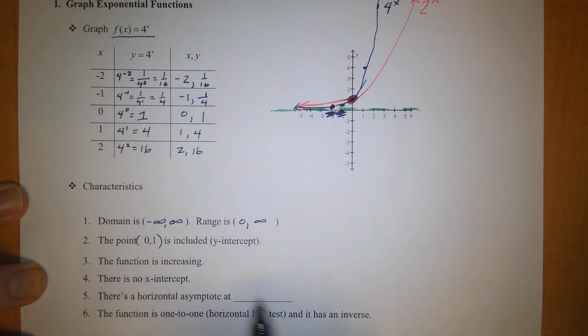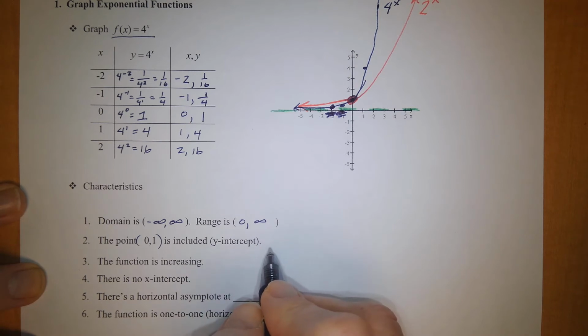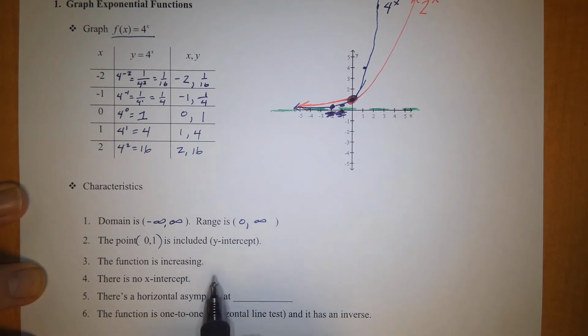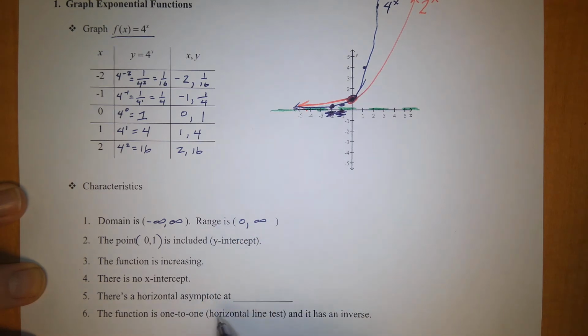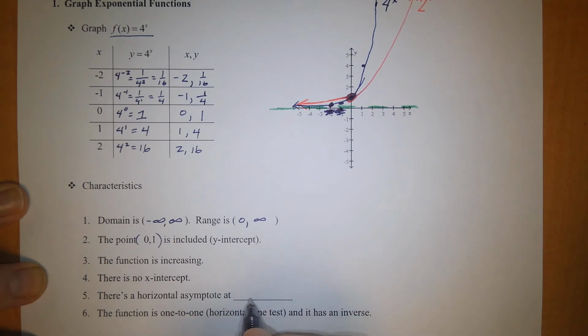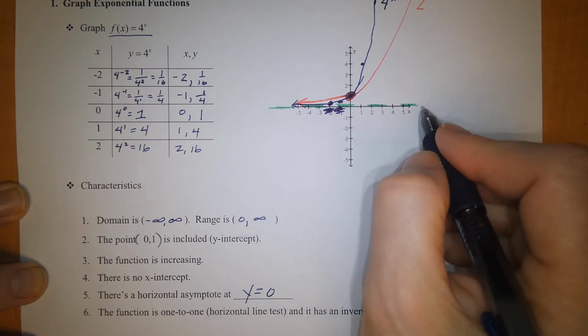The point (0, 1) is included on all graphs, no matter what the base is. The function is increasing continually over the graph. There is never an x-intercept. There is a horizontal asymptote, which I just indicated, and it's at y equals 0.